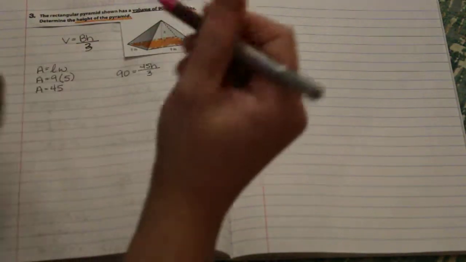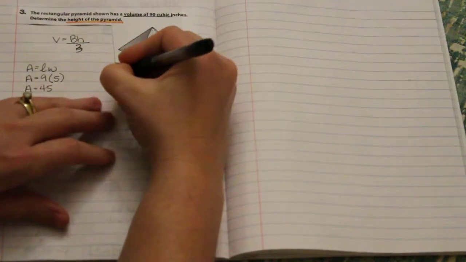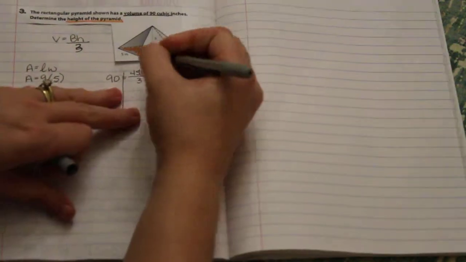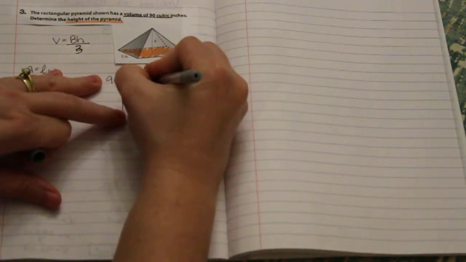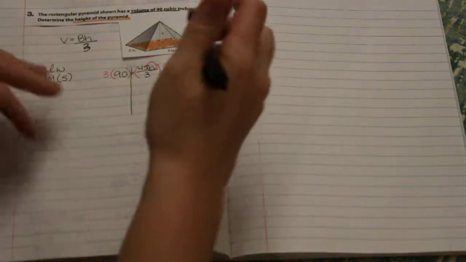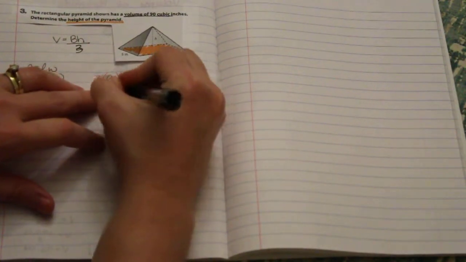So now what we need to do is solve for that H. Remember, solving is when we're doing the opposite of what it says to get rid of it. So to get rid of a dividing by 3, I'm going to multiply. Here, let me use a color wheel. I'm going to multiply by 3. What I do to one side, I have to do to the other. So those 3's go away, and I end up with 45H equals 270.